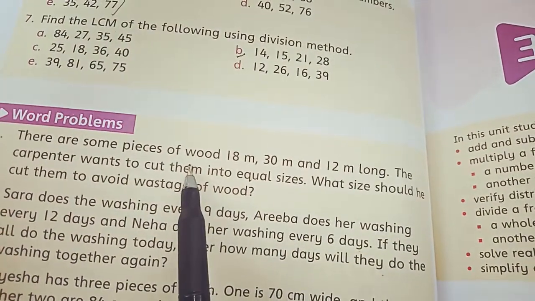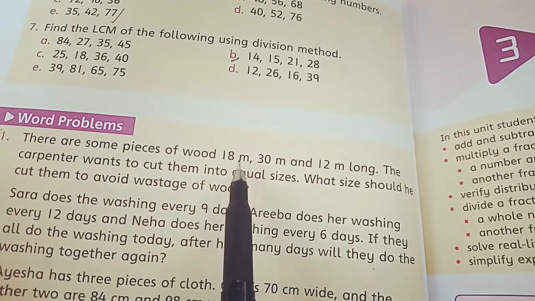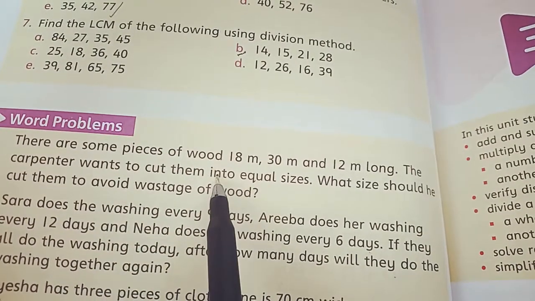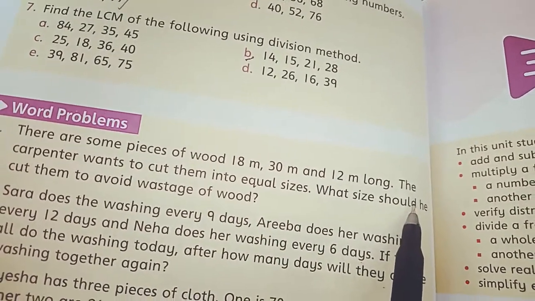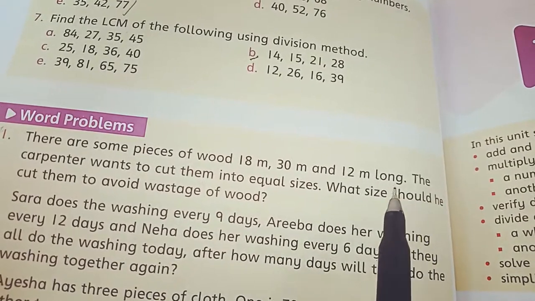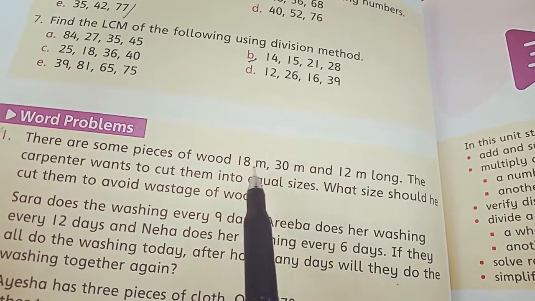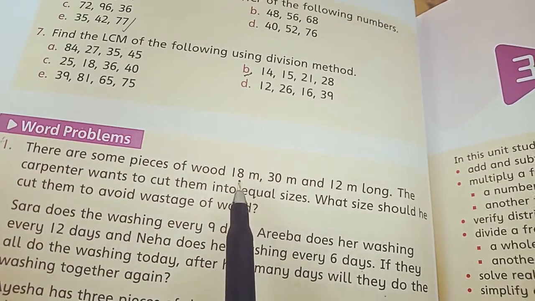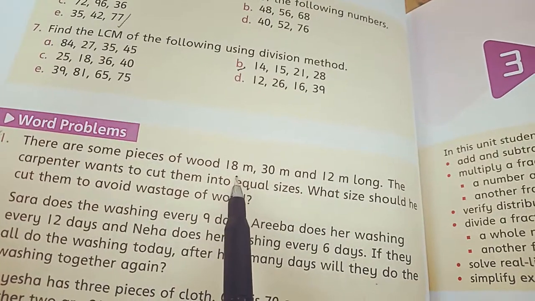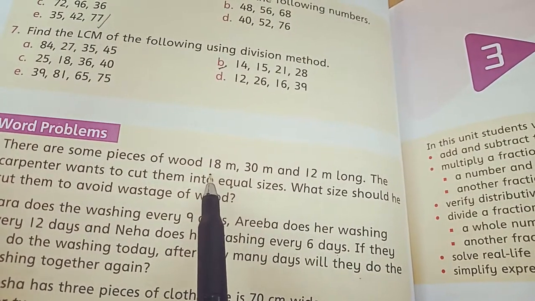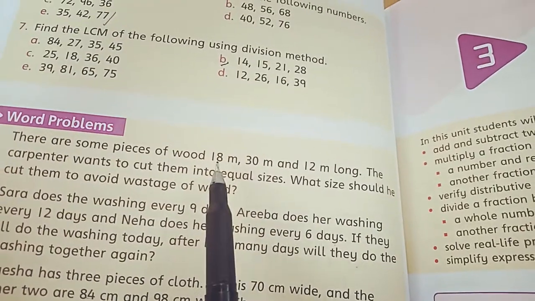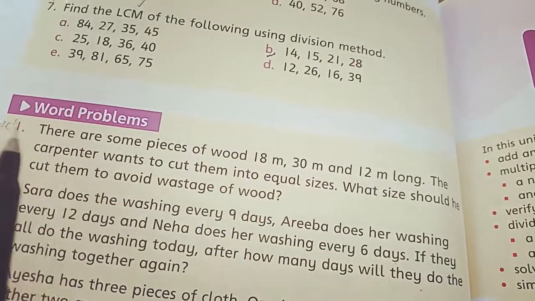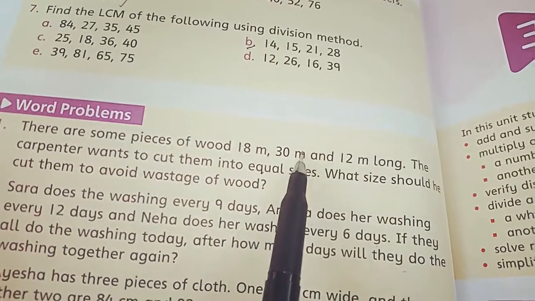The carpenter has a few pieces of wood and their lengths are different, and he wants to cut them into equal size. So what should he do? Think, how can you cut all these pieces in equal size? Yes, you have to take the HCF. When you take the HCF, it will give you the common factor. After taking the common factor, you can cut all these pieces of wood into equal size. You have to take the HCF for this question.